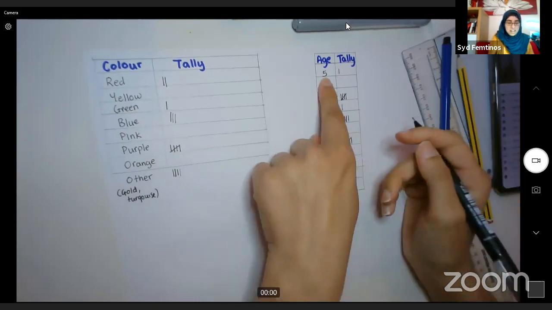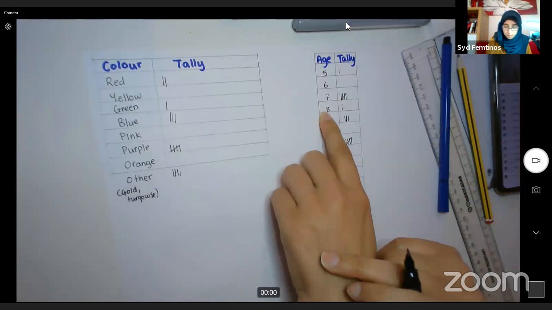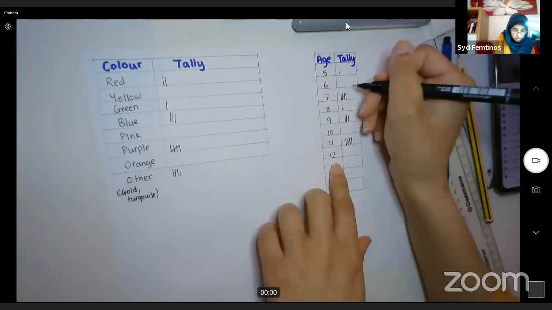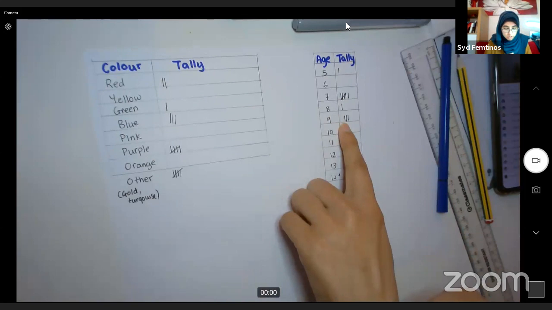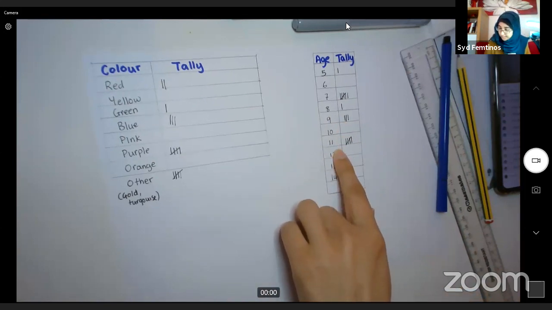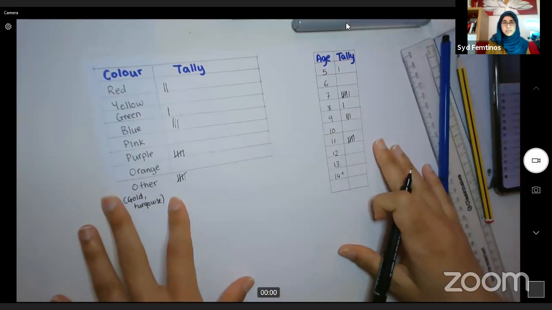So we've got 5 people that are 7-year-olds, and we've got 1 8-year-old watching. We've just had a 7-year-old whose favorite color is gold, so let's put another one in there, 7-year-old and gold. We've got 1 8-year-old watching, 3 9-year-olds, and 5 11-year-olds watching. Okay, so we've got some interesting data spread over here. Now, what can we do with this data?